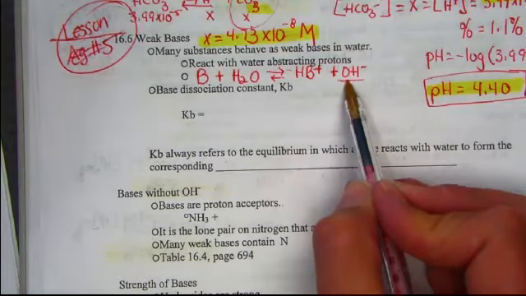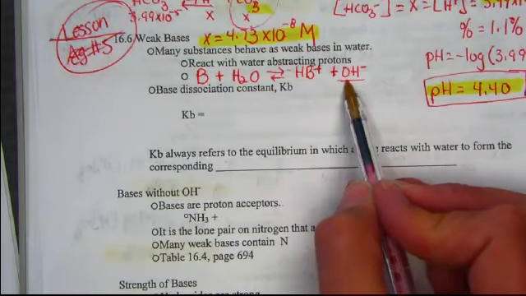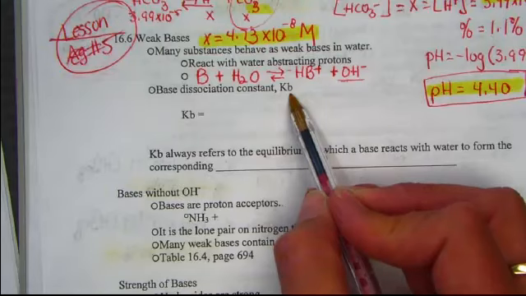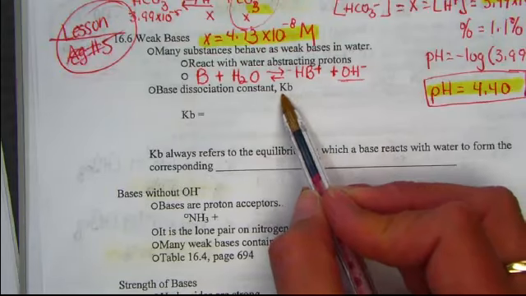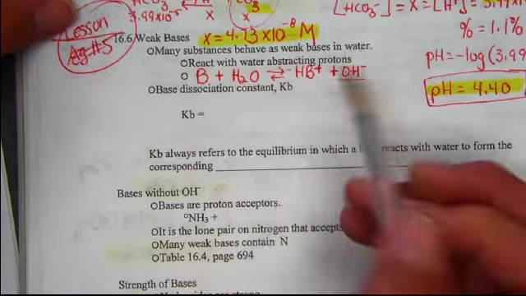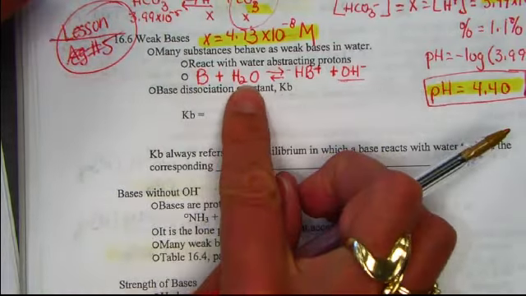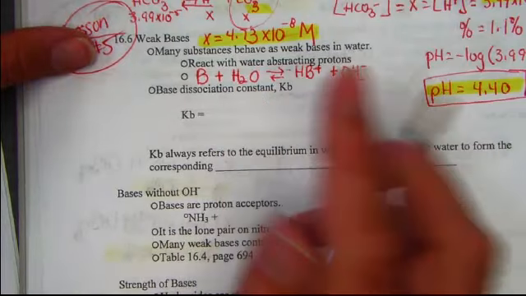As with any dissociation, we can express that in terms of an equilibrium constant. The equilibrium constant associated with bases is known as a Kb value, the equilibrium ionization constant for a base. Products over reactants, where the pure liquid of water will drop out.